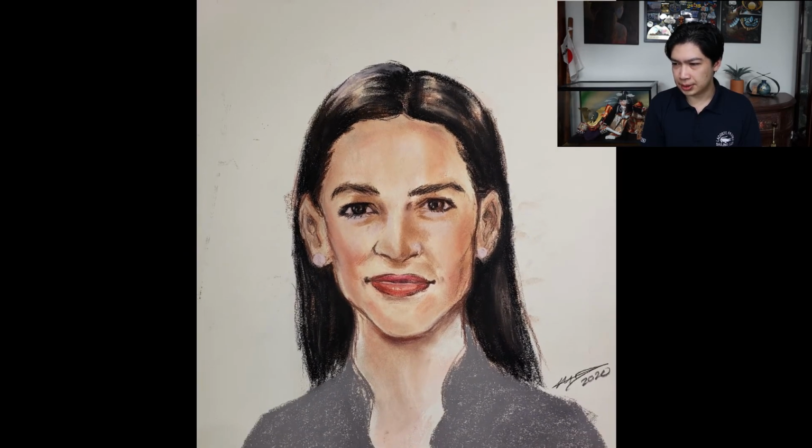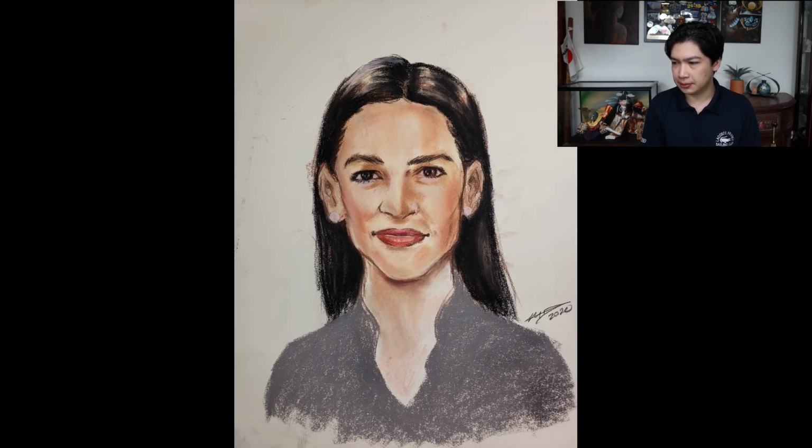So here it is. I have completed a time-lapse of AOC. You can see where the hair is obviously really dark. I try to avoid using black, or I at least use the black color last. And that's one of the distinct features of AOC, is her long dark hair. So I made sure to add in a lot of dark colors to make it really pop out.